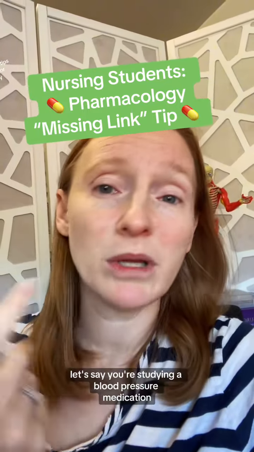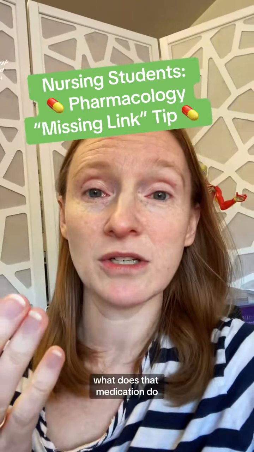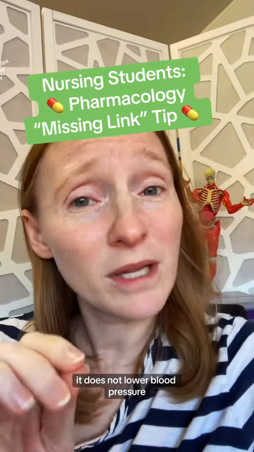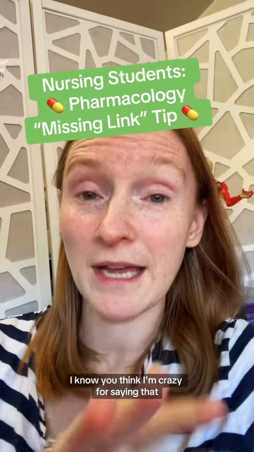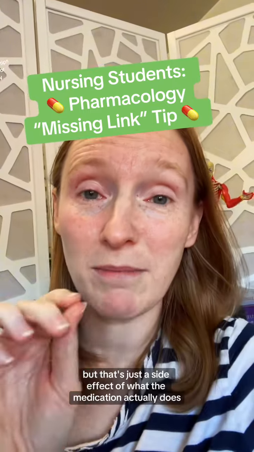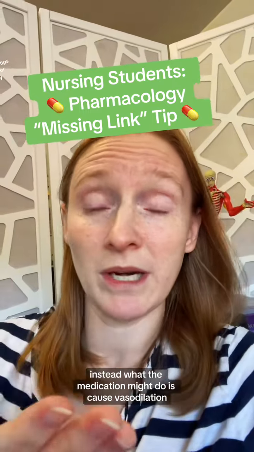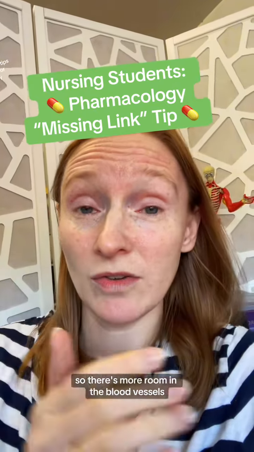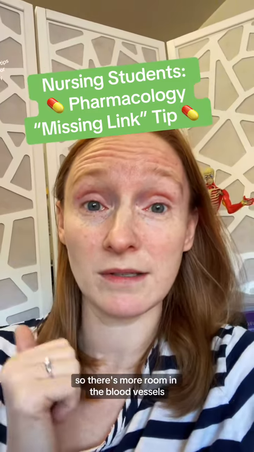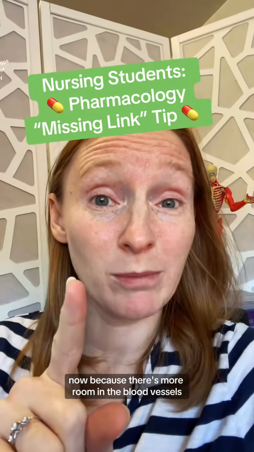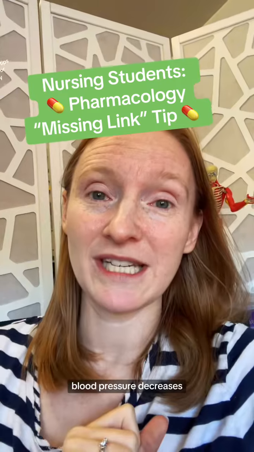Let's say you're studying a blood pressure medication. What does that medication do? It does not lower blood pressure. I know you think I'm crazy for saying that, but that's just a side effect of what the medication actually does. Instead, what the medication might do is cause vasodilation, so there's more room in the blood vessels. Now, because there's more room in the blood vessels, blood pressure decreases.